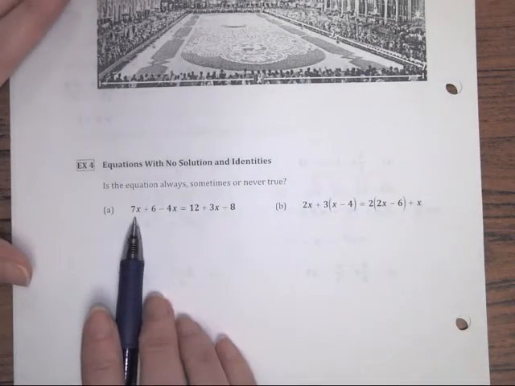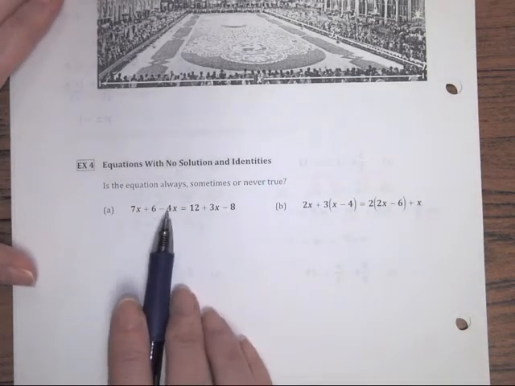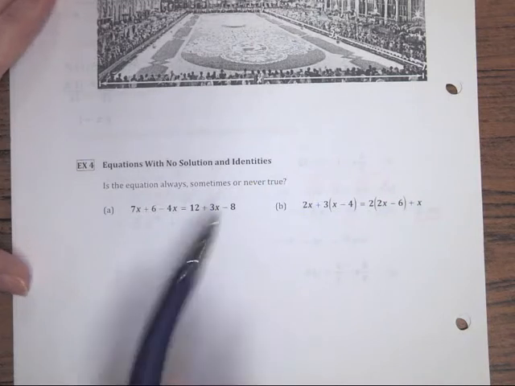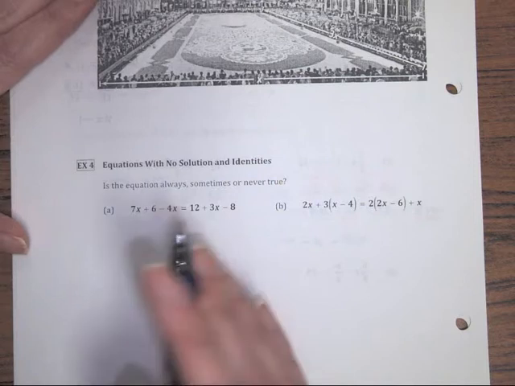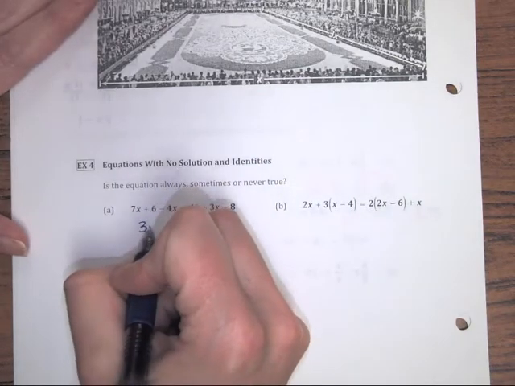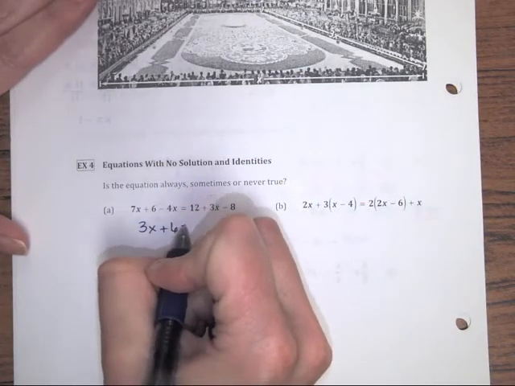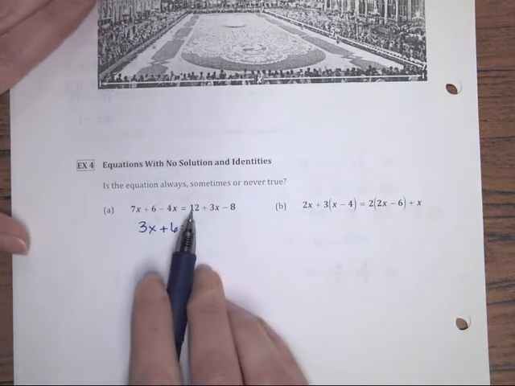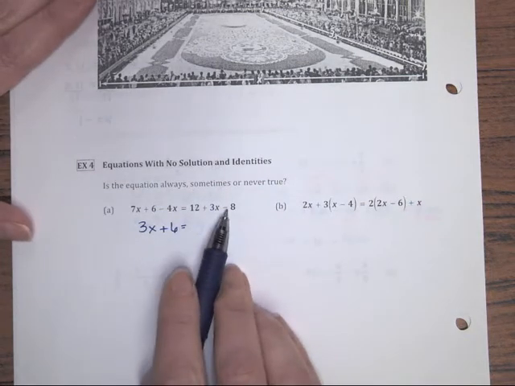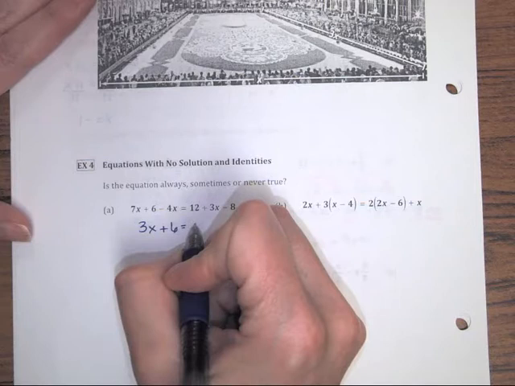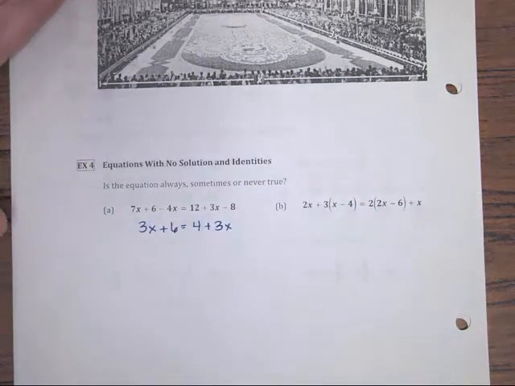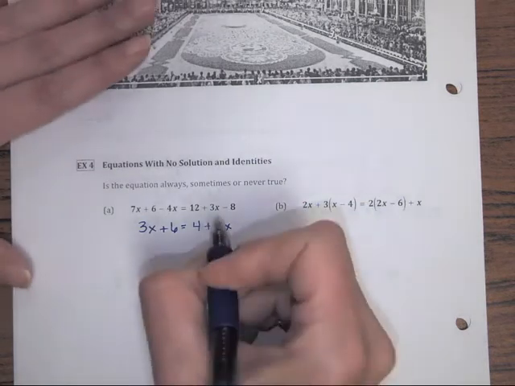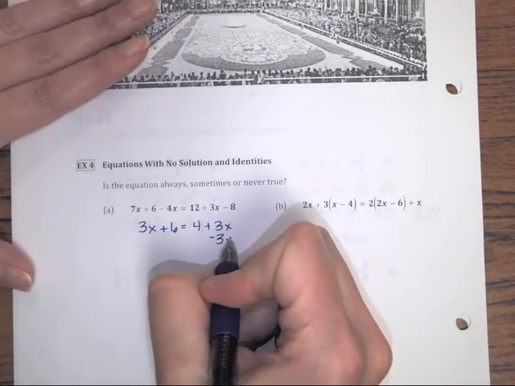So right here, notice I have some like terms on the left, and I have some like terms on the right, and I'm going to go ahead and combine like terms. So I have 7x and negative 4x gives me 3x plus 6. Over here, I've got 12 and negative 8, and that's going to give me a positive 4 plus 3x. Now I want to get all my x on one side of the equation, so maybe I'll subtract 3x from both sides.